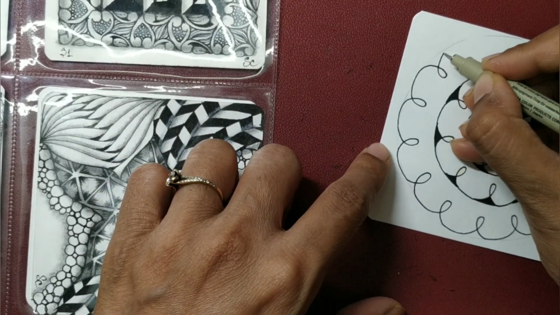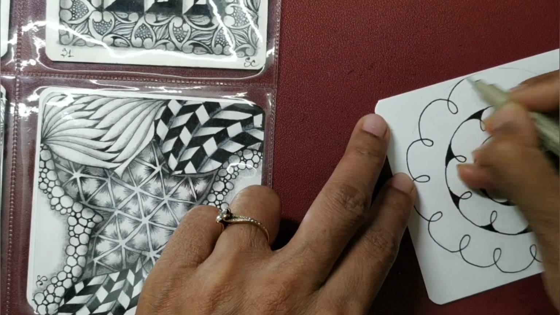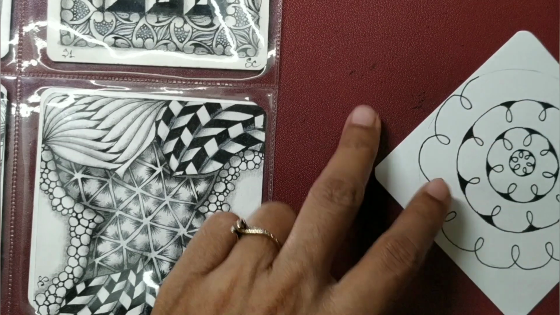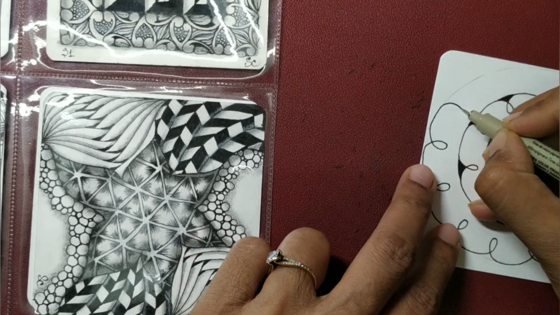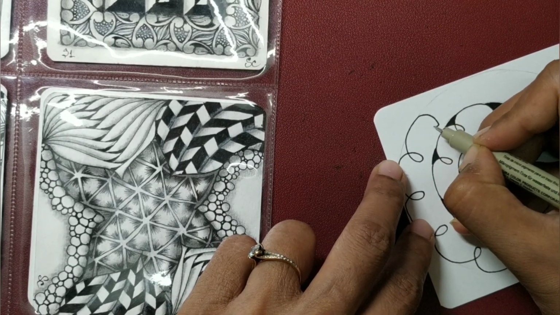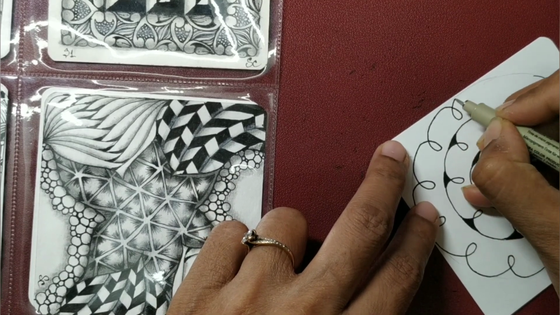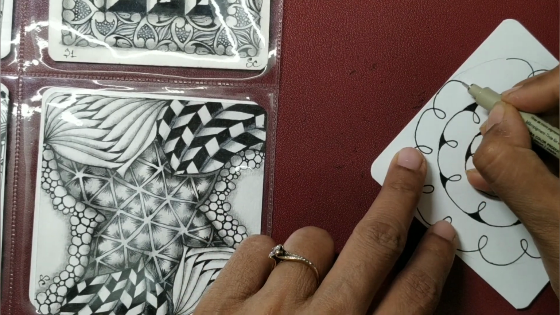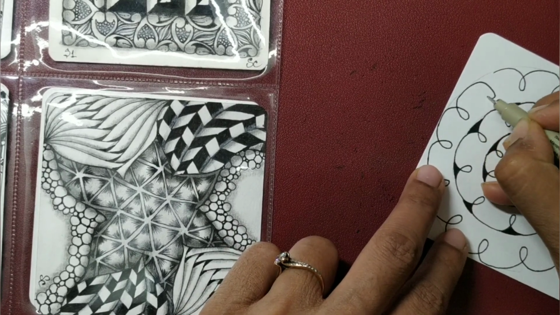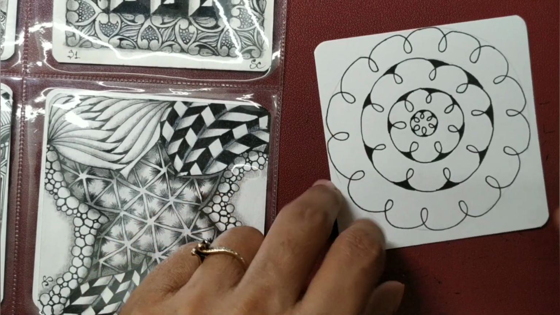You don't need to measure it, even if they are not exactly equidistant. That's perfectly fine. Go with the flow, don't break the flow. Keep rotating your tile. My hand is almost in the same place. And the last one. So we are done with that.